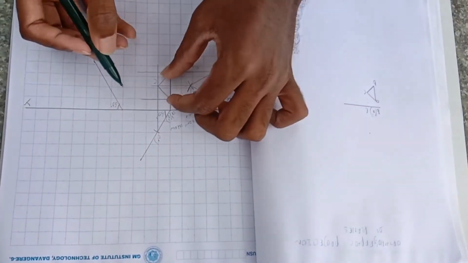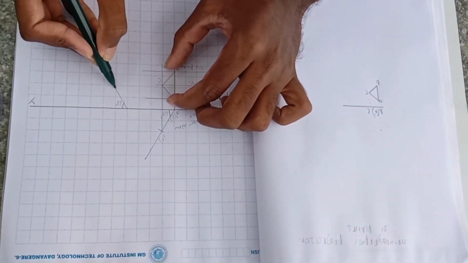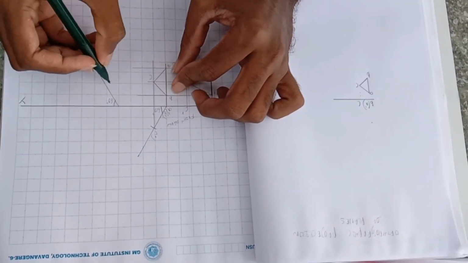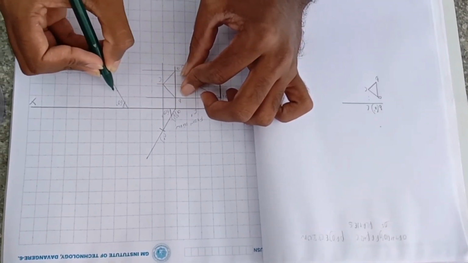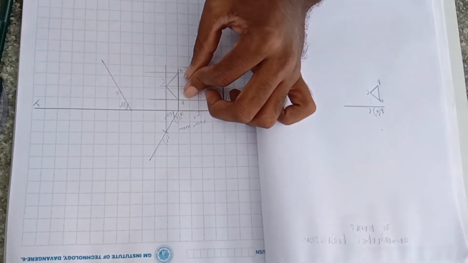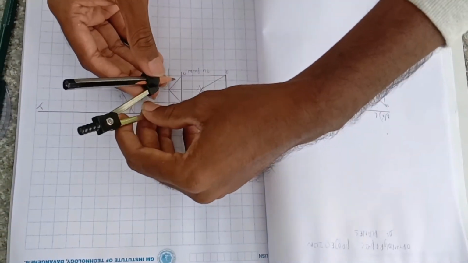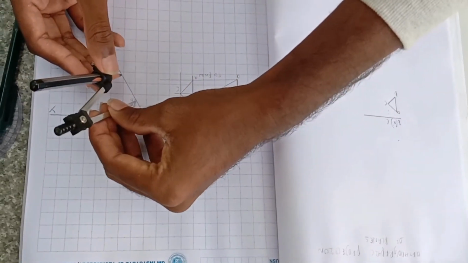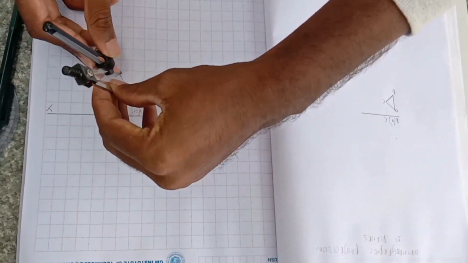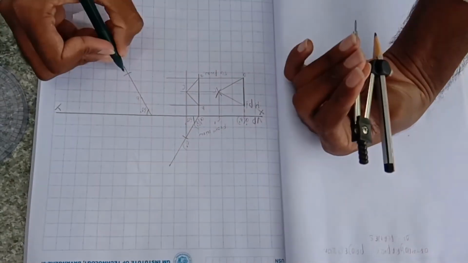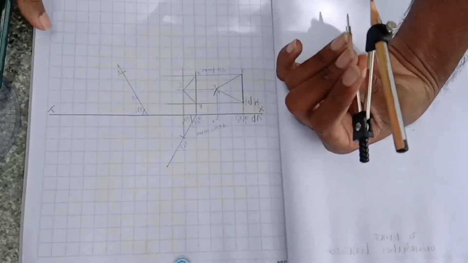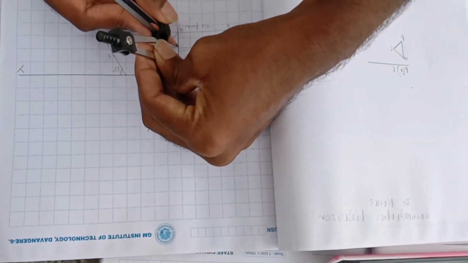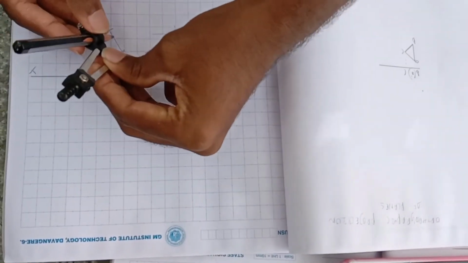Then we have to transfer this whole triangle here. So make the point wherever we want. This is B, and I have to transfer this triangle over here, B to A. This point is A, and this is the midpoint of the line BA.